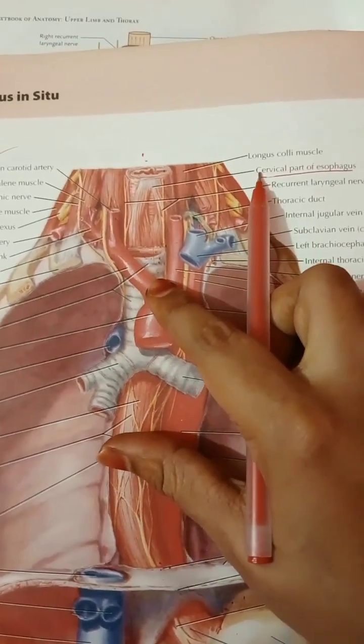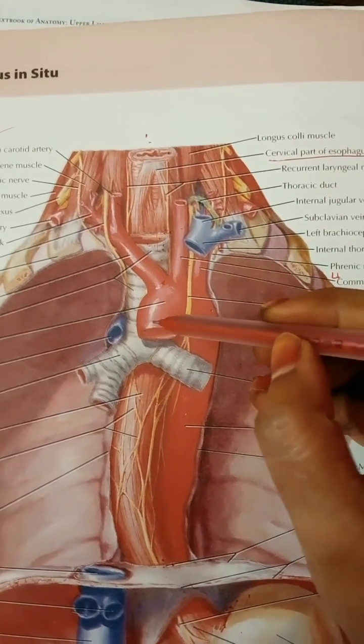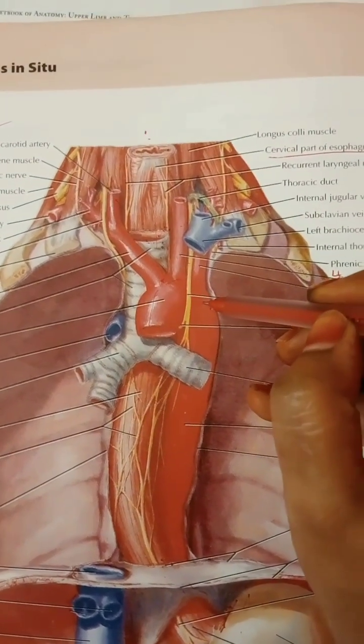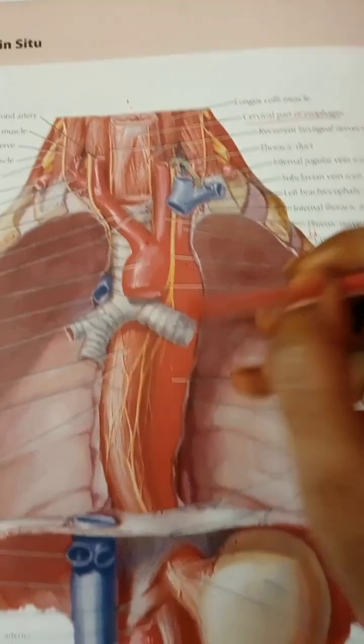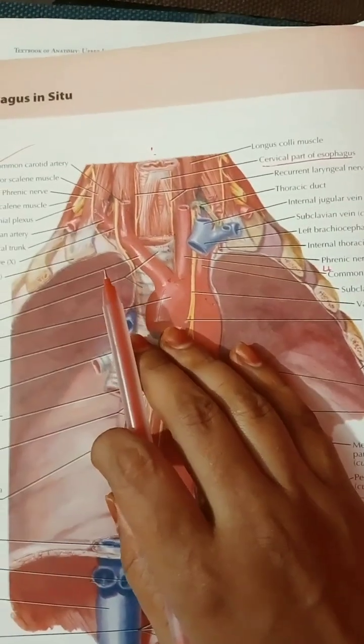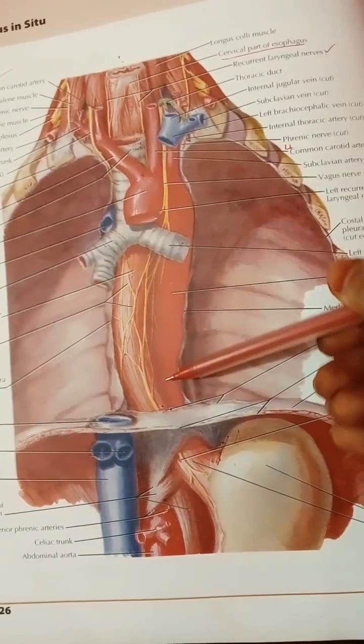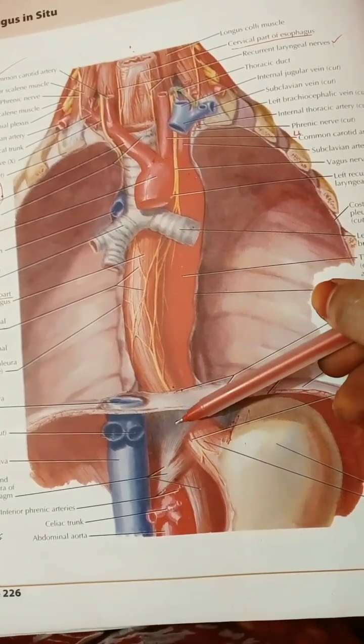Now the thoracic part. In the thoracic part, in front it is related to the trachea, the arch of aorta, then the left principal bronchus, and here the heart is present. With the heart removed, here is the fibrous pericardium and the posterior sloping of the diaphragm. Anteriorly it is related to the posterior sloping of the diaphragm.